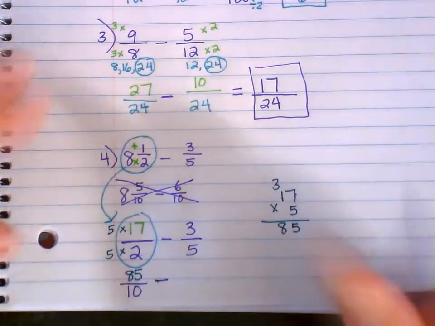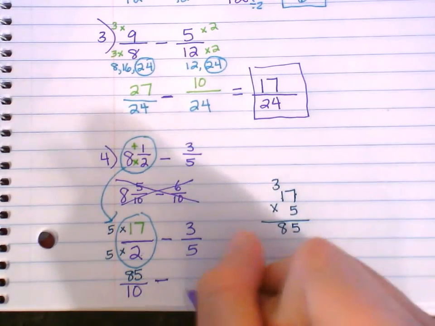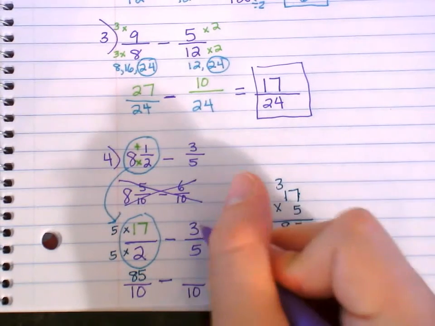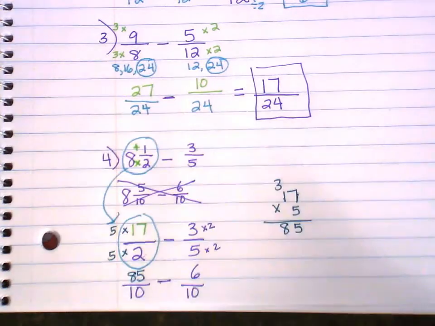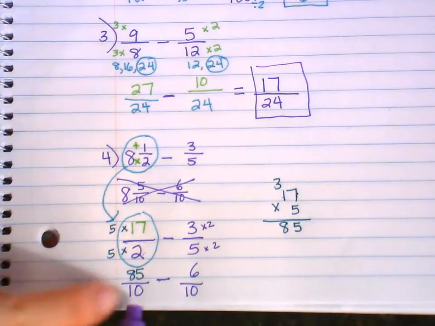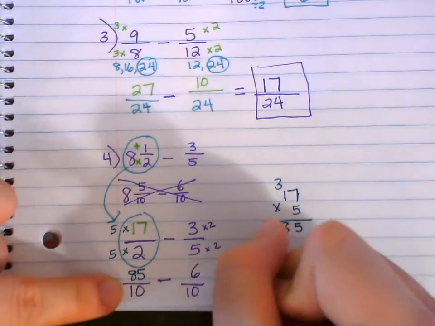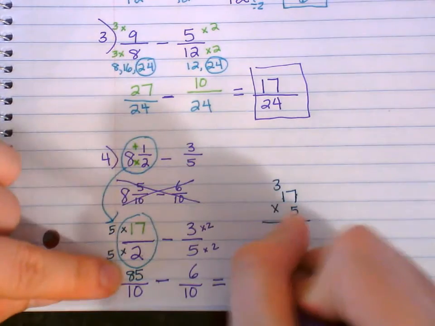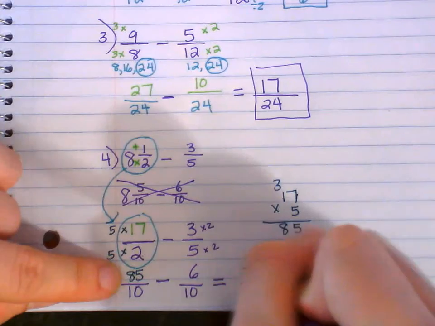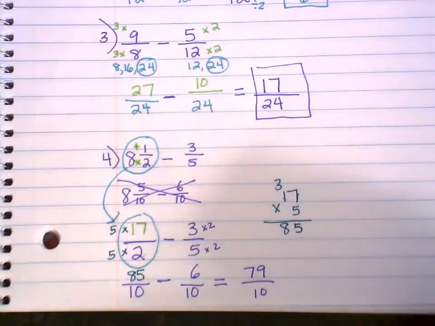Minus, how do we get 5 to 10? Times it by 2. So 3 times 2 is 6. So 6 tenths. So now we have 2 common denominators, 2 like fractions. 85 minus 6, 79 tenths. And you can leave it like that.